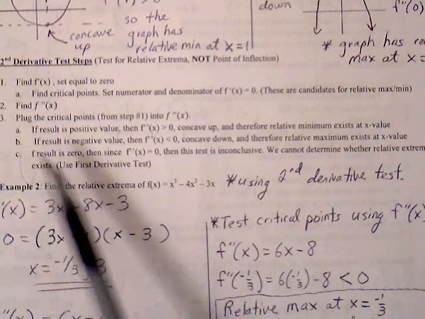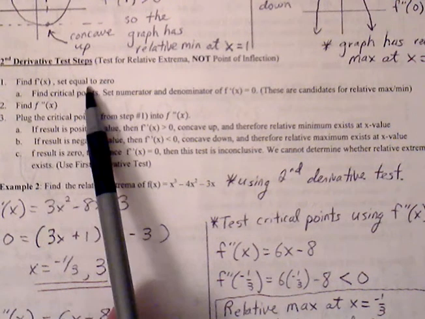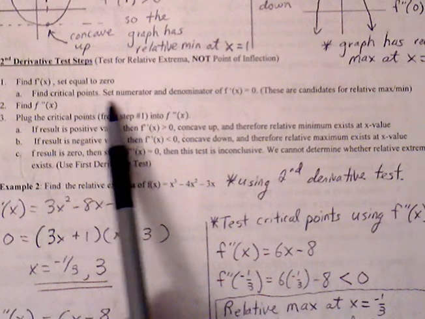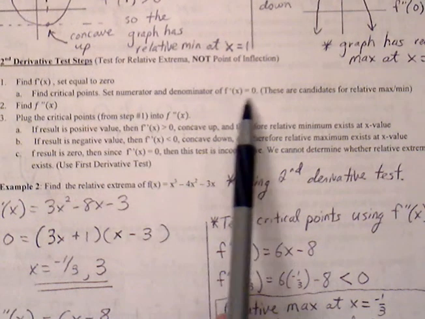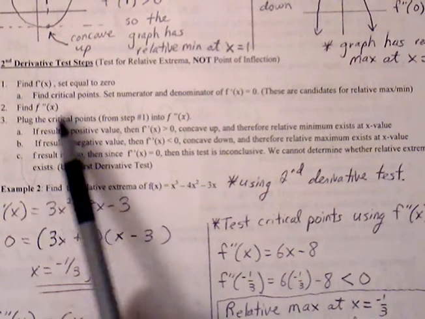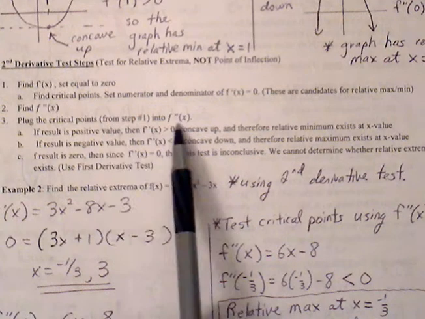So here are the steps we're going to follow. We're going to find f prime first, to find the candidates for relative max and relative min. So we set f prime equal to 0 to find our critical points. Again, it can come from the numerator or denominator. Once we find those critical points, we plug them into the second derivative.